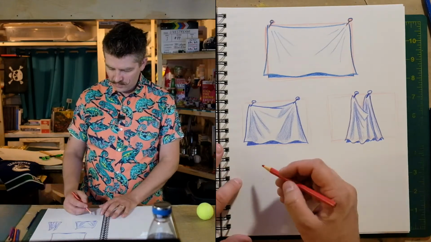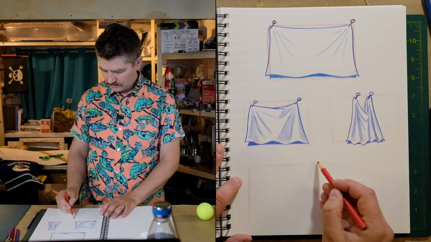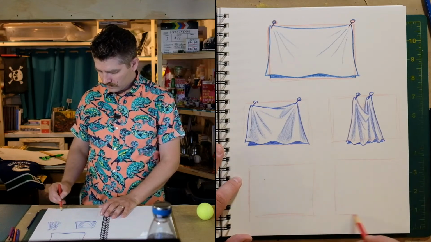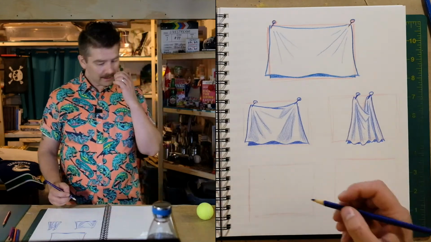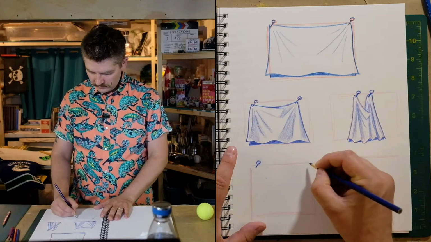Let's try a few more here. Okay, let's say we'll do another one with slightly different kinds of folds.